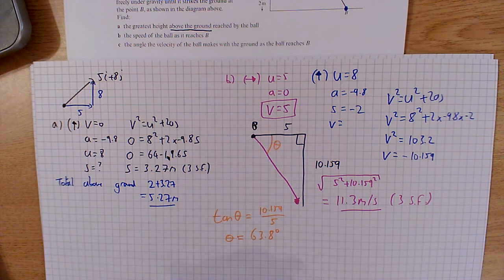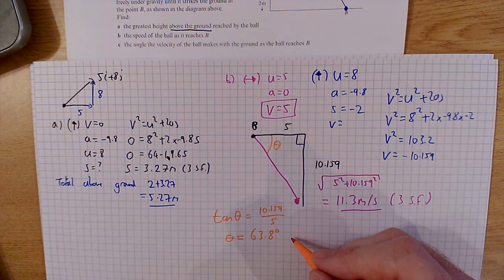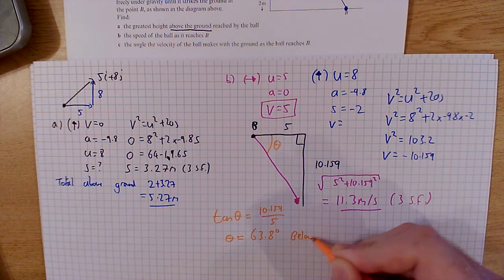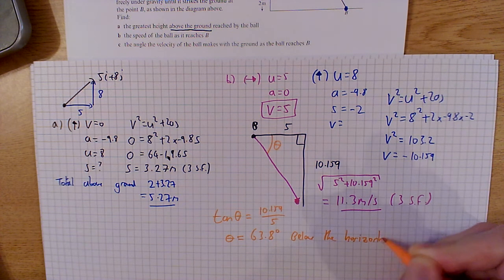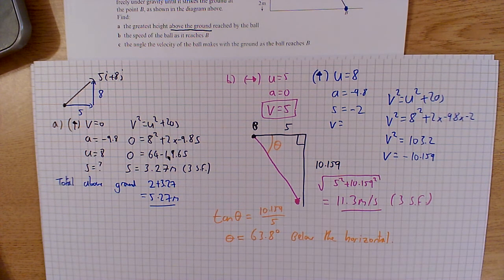And just be careful, we have to be a bit more descriptive. It does say the angle the velocity makes with the ground as it reaches B, but let's put in that extra caveat that this is below the horizontal. If we're describing a direction, let's always try and say if it's above or below as well. 63.8 above the ground is a very different direction to 63.8 below the ground.